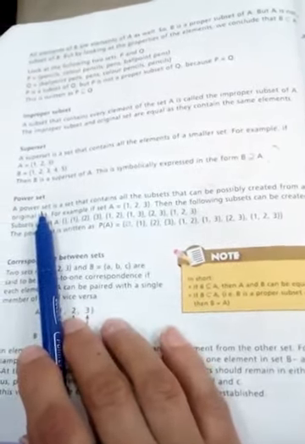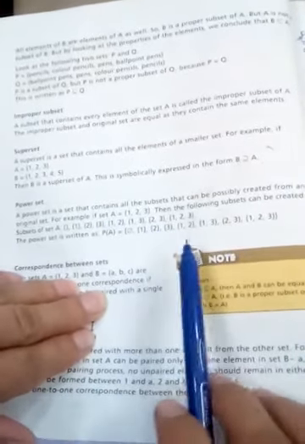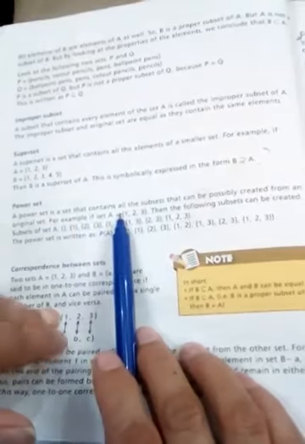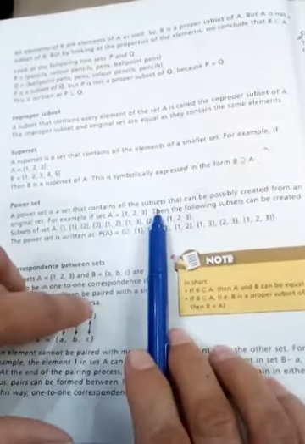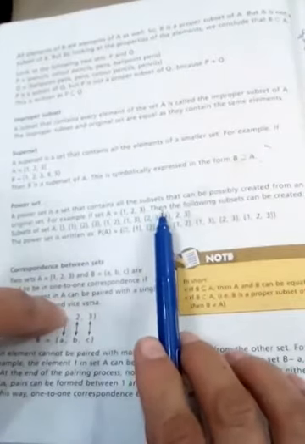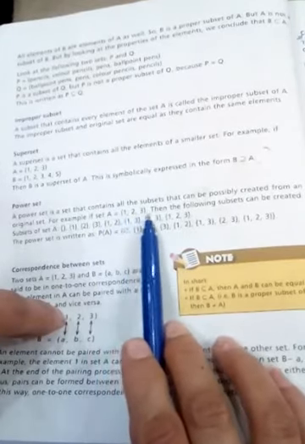A power set is a set that contains all the subsets that can possibly be created from an original set. A power set is a big set that has all the subsets from the original set. For example, if we have set A with elements 1, 2, 3, then the following subsets can be created.